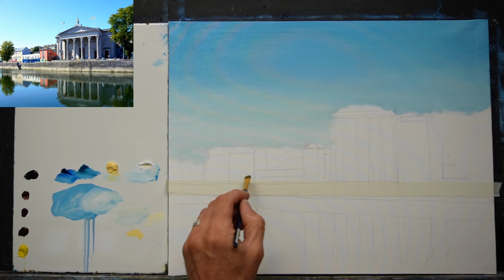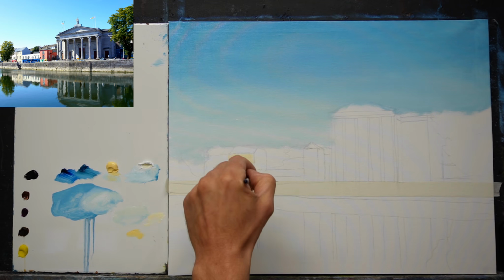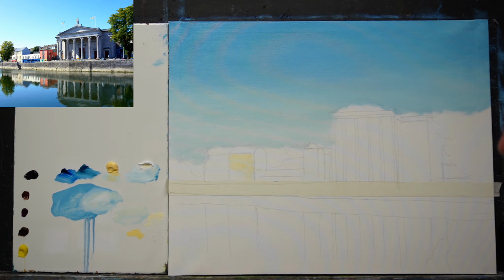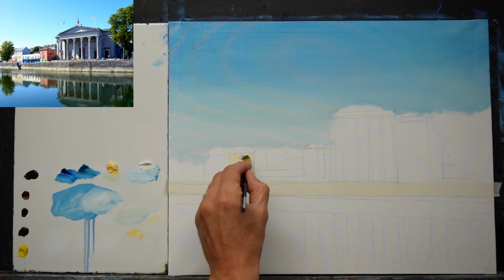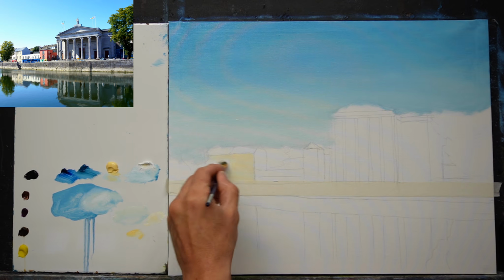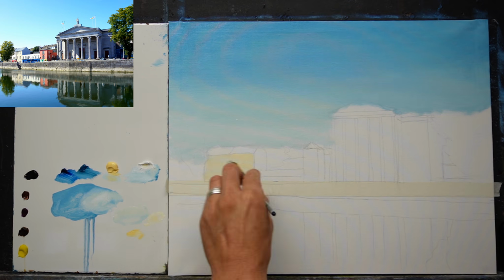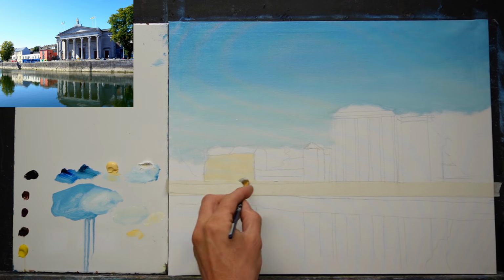Naples yellow and white. I'm going to put that along here. Okay? And I'm just simply blocking in. They don't have to be perfect. I'm just going along, blocking in the basic colours of the buildings. That's all. And I'm going to simplify this now to a certain extent.